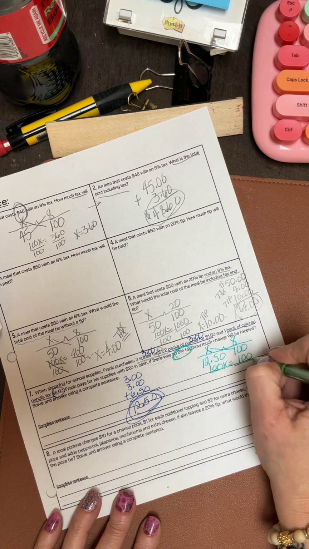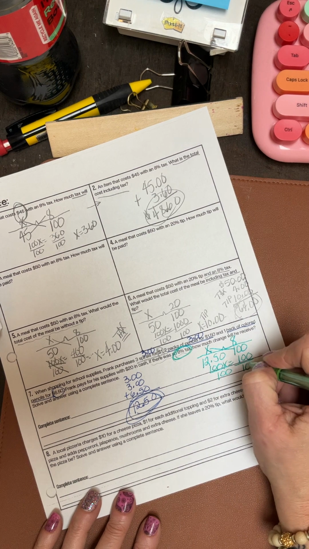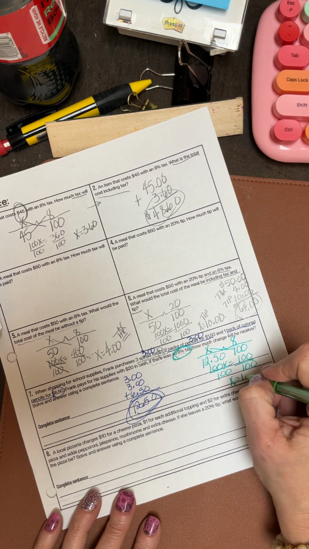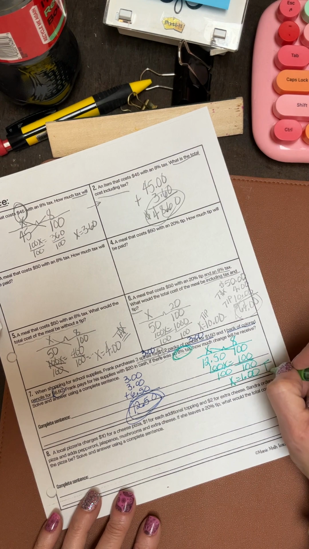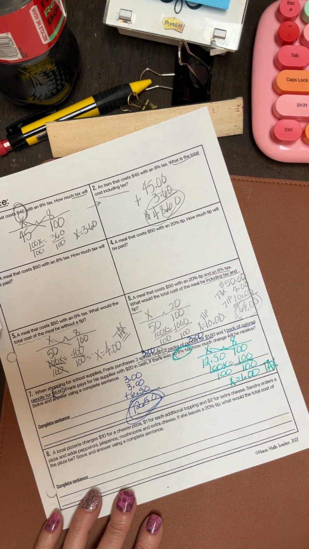That's weird. Divide both sides by 100. And x is going to equal $1 in tax. He's going to pay $1 in tax.